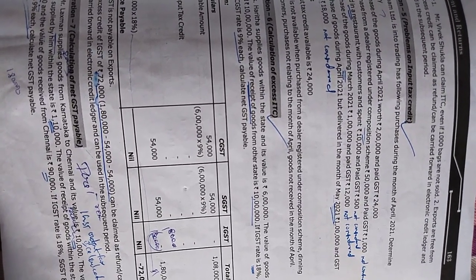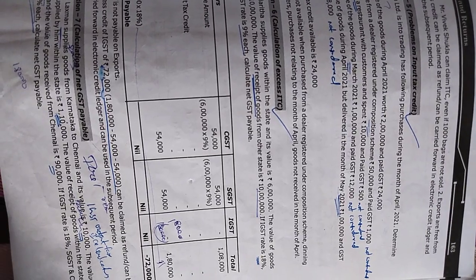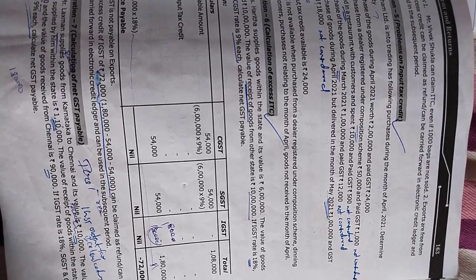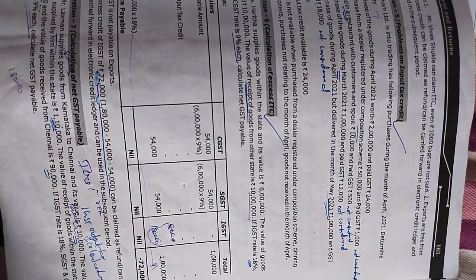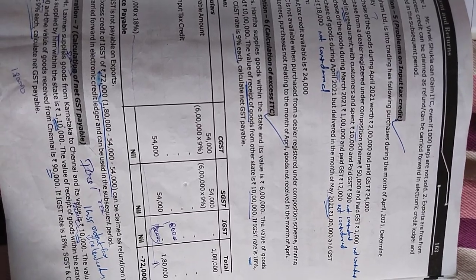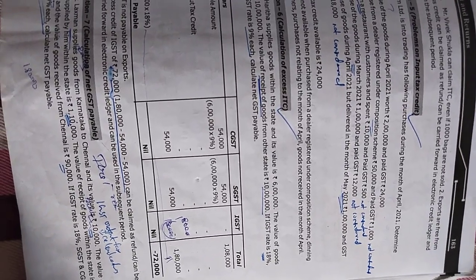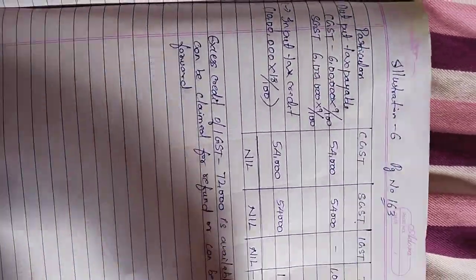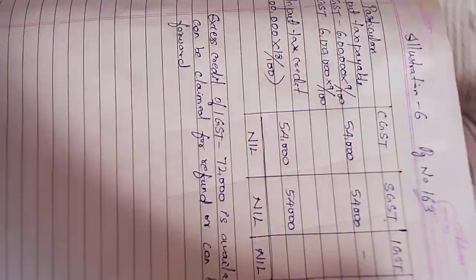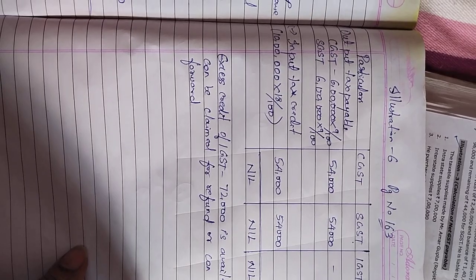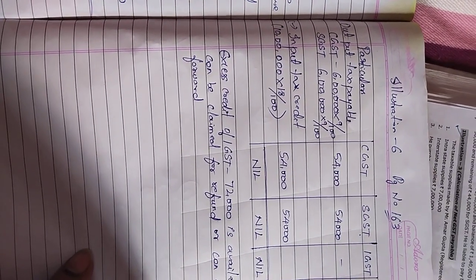Okay, so as you can see, this problem is again to do with calculation of your input tax credit. Wherein you have to calculate your input tax credit and also arrive at what is the net GST that has to be payable. So I have resolved it in the notes here. You can see here, as I read the details, that Mr. Arshit has supplied goods within the state and its value is rupees 6 lakhs.